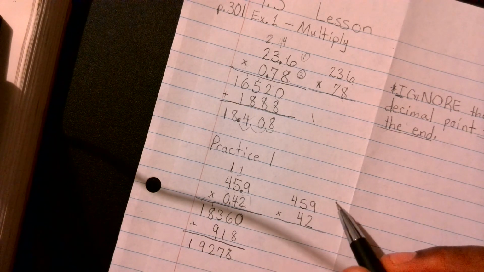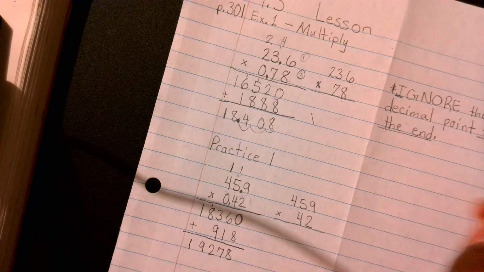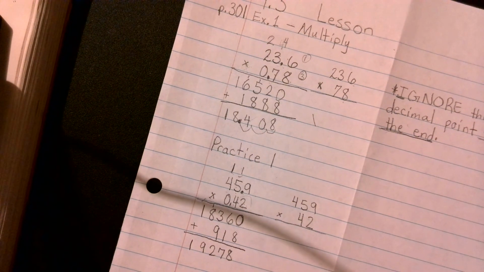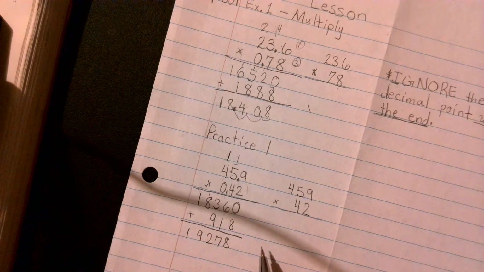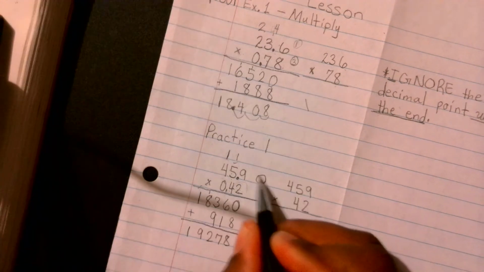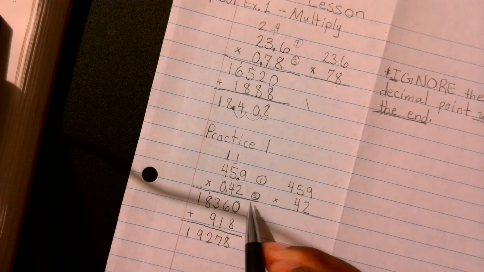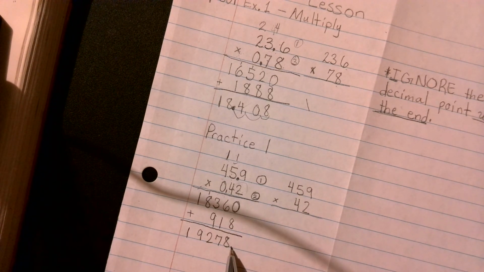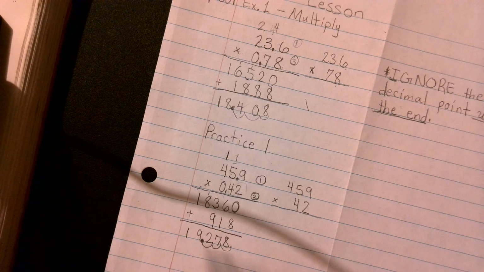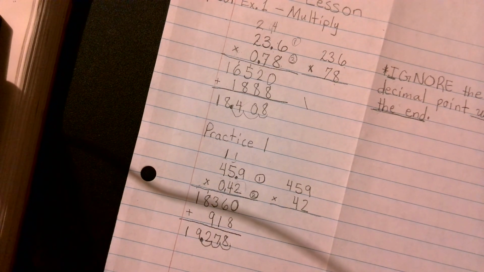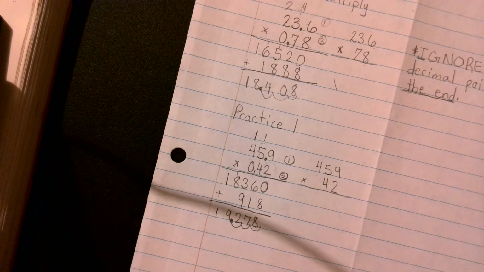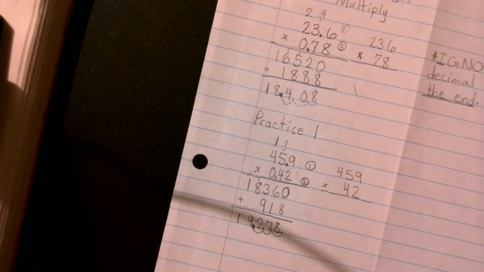Okay. And now I ignore the decimal point until the end. So what do I have to do? Now that I'm at the end, I have to come back and say, well, there's one decimal place here, and there's 2 decimal places here. So my decimal point is going to move once and then twice more. Twice, thrice. So the answer is 19 and 278 thousandths. Okay? And that's how you're going to do the problems in 4.3.